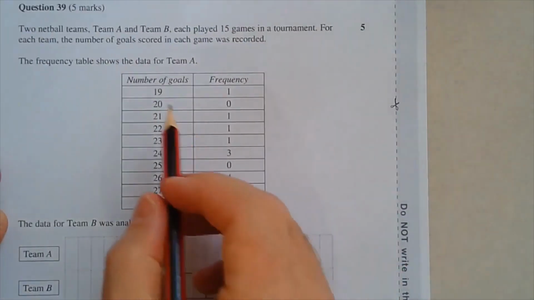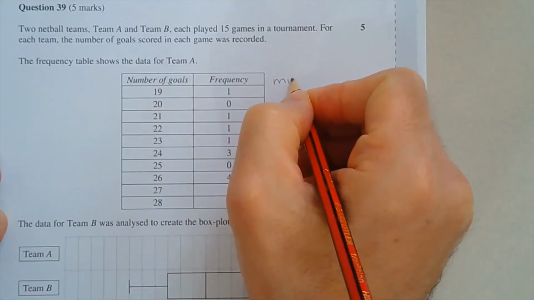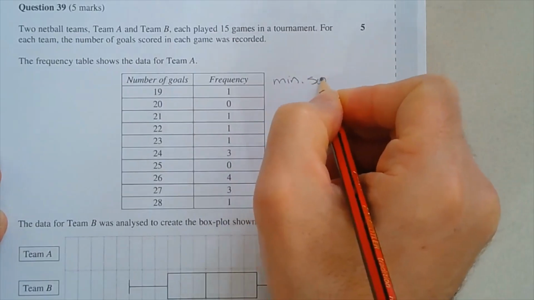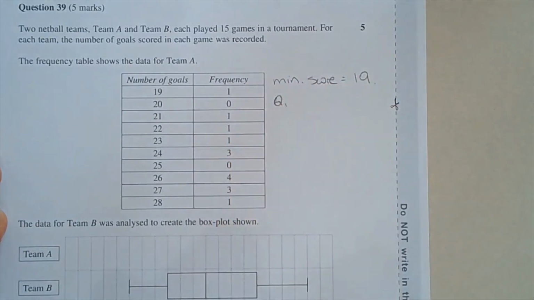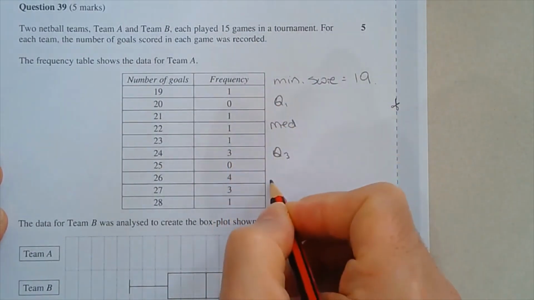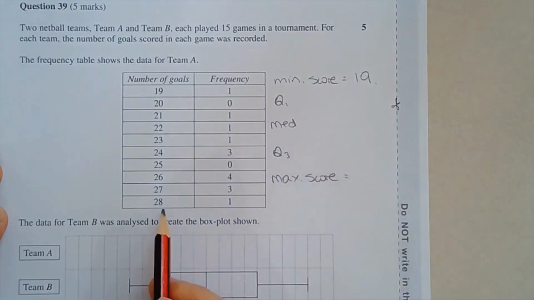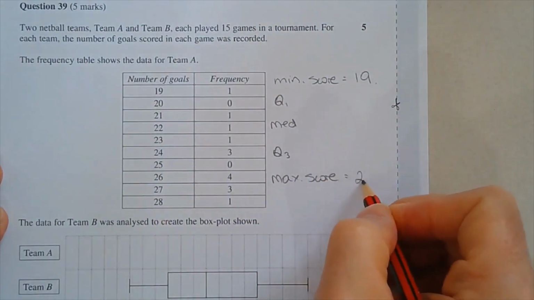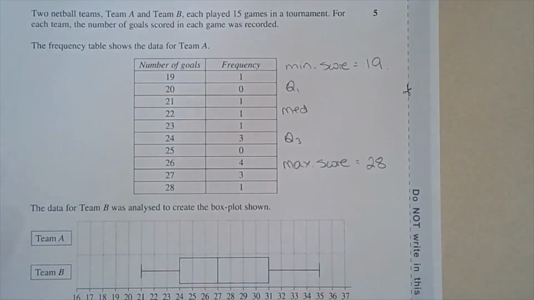So the first thing we're going to do is generate our 5-number summary. Straight away, the minimum score for Team A, I might just write it here on the side. So min score is equal to 19. We need the first quartile, the median, the third quartile, and the max score. And we know what the max score is, it's 28. We're going to use these 5 numbers to draw our box plot for Team A.